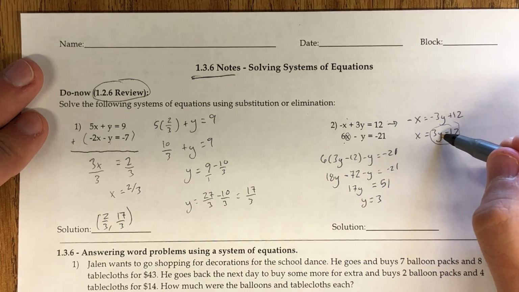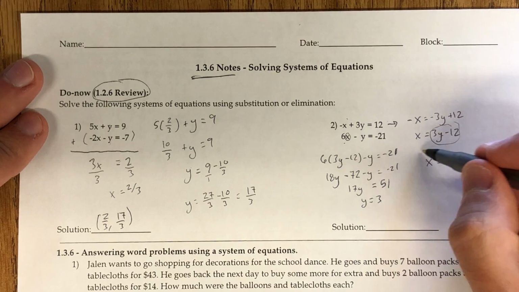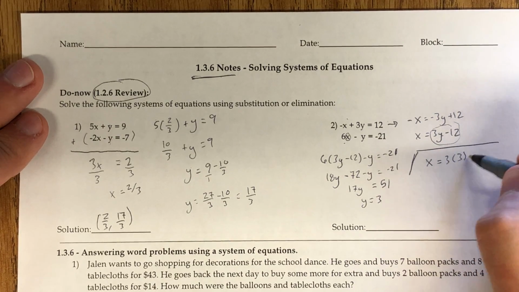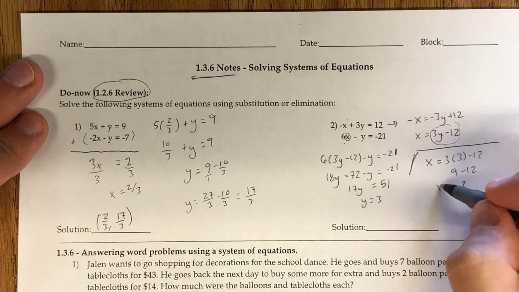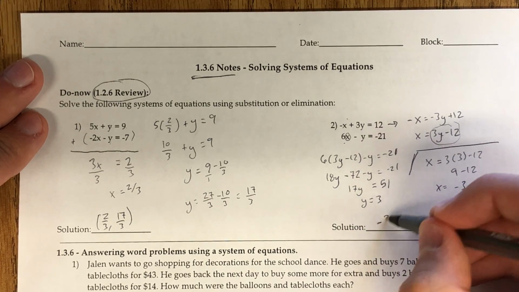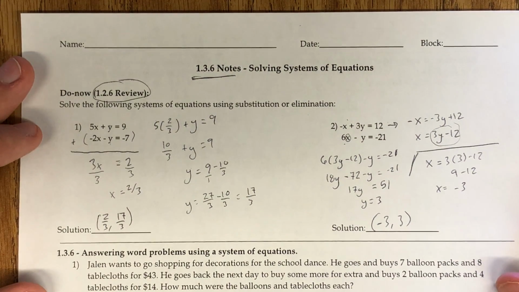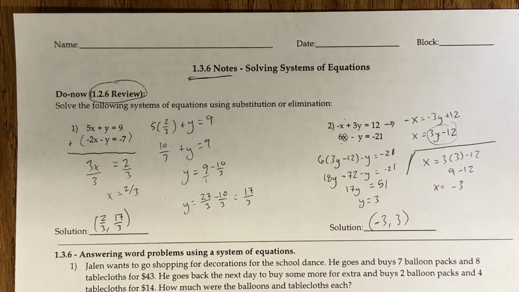Now let's plug y back in here. You could do either equation, but I'll do it here since it's already x equals. So we get x equals 3 times 3 minus 12, or 9 minus 12, which is -3. So x is -3, y is 3, so we get the point (-3, 3). Okay. All right, so there's our review with elimination, substitution.